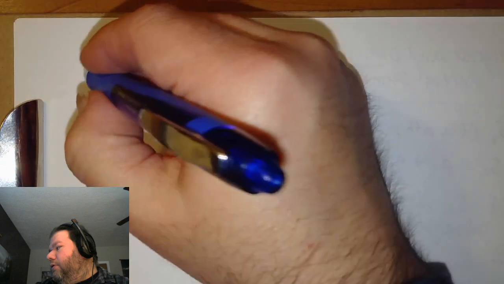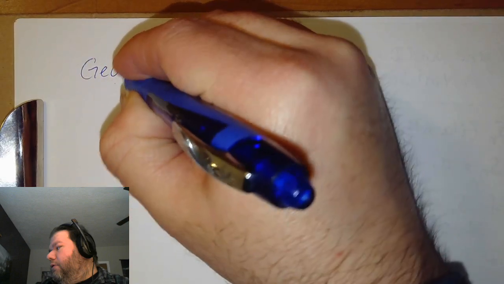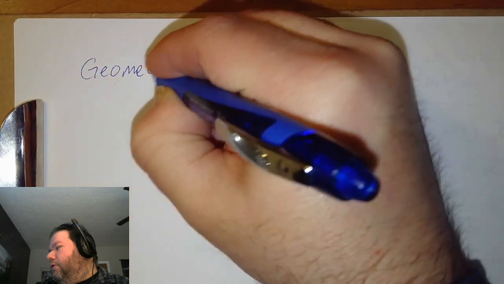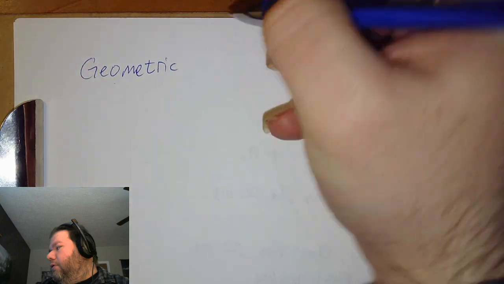Next we will look at a geometric series. We did talk briefly about geometric sequences in section 9.1. This will be very similar, of course, but because it's a series, it means the terms are being added together.